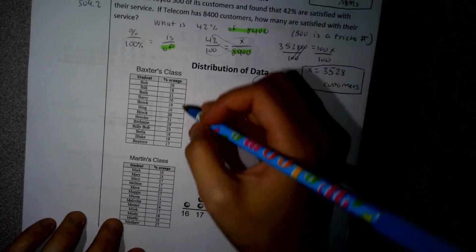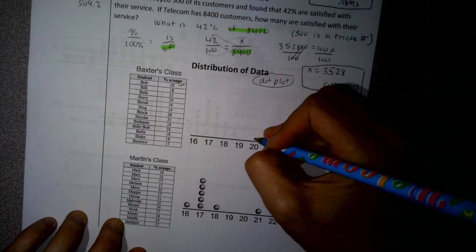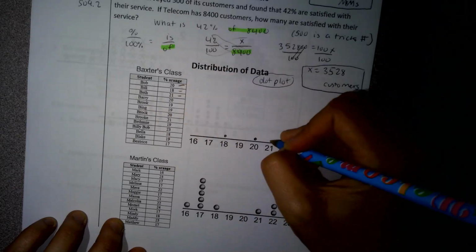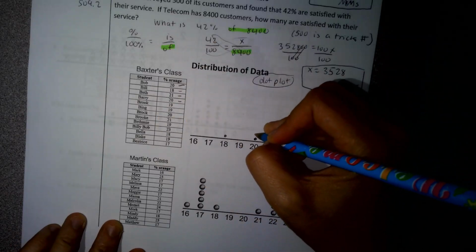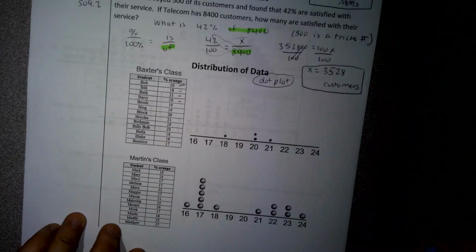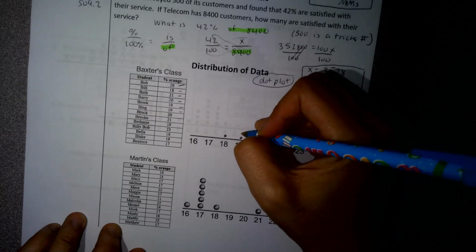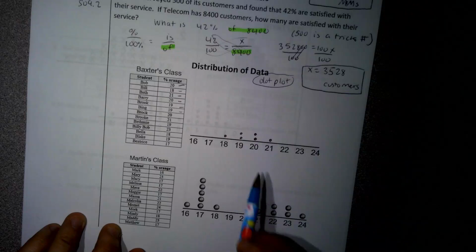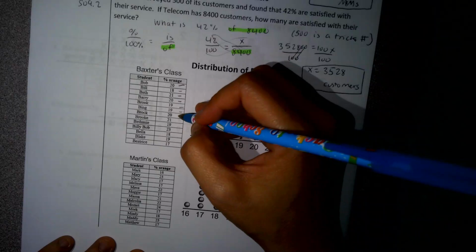So if we look here, we have a 20. We have an 18. We have a 21. Just add a dot there. If you see it again, you put it on top. So right here, we're going to put another 20 on top there. We have our first 19. Another 19. So try to make it right. See how the second 19 is sort of in line with the second 20? So try to fill out this dot plot along with me.